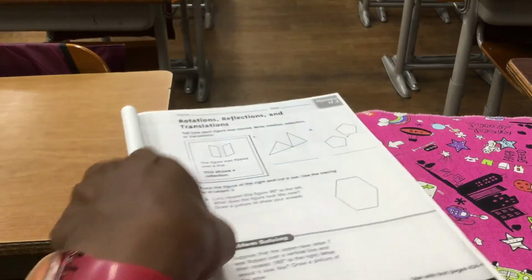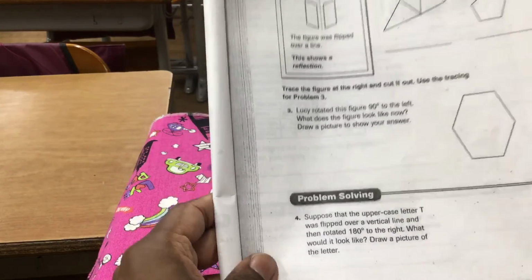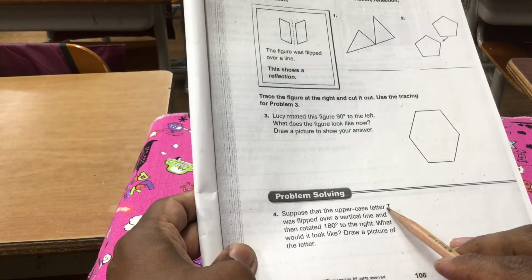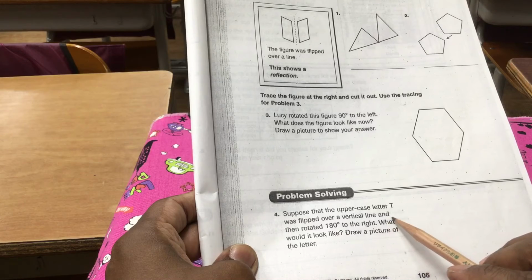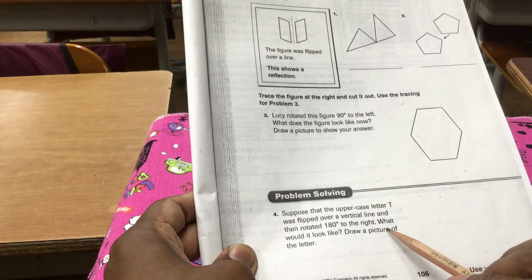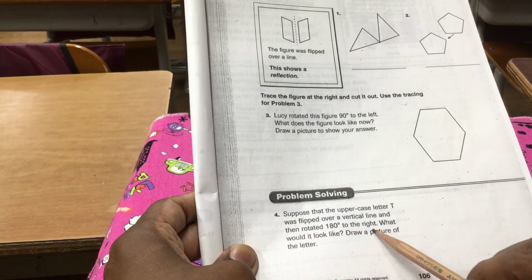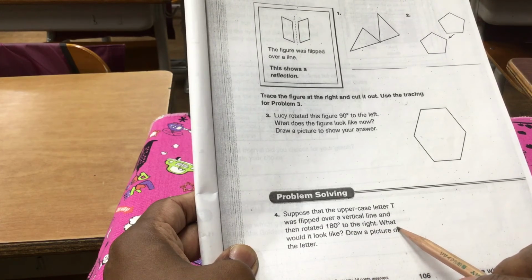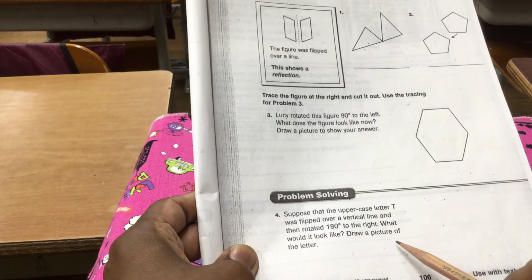Okay? Then finally, for number 4, it says, suppose that the uppercase letter T was flipped over a vertical line and then rotated 180 degrees to the right. What would it look like? Draw a picture of the letter.